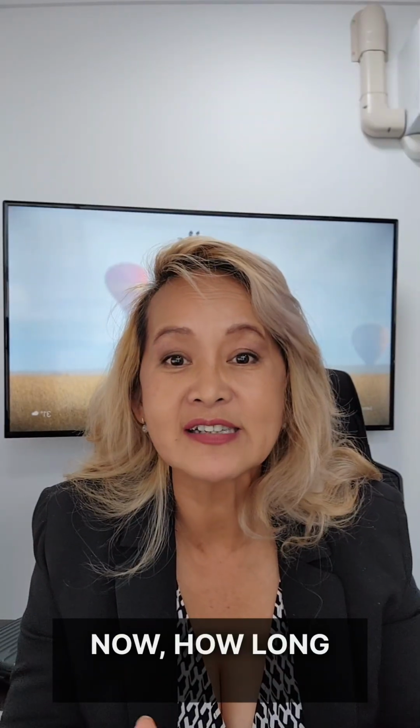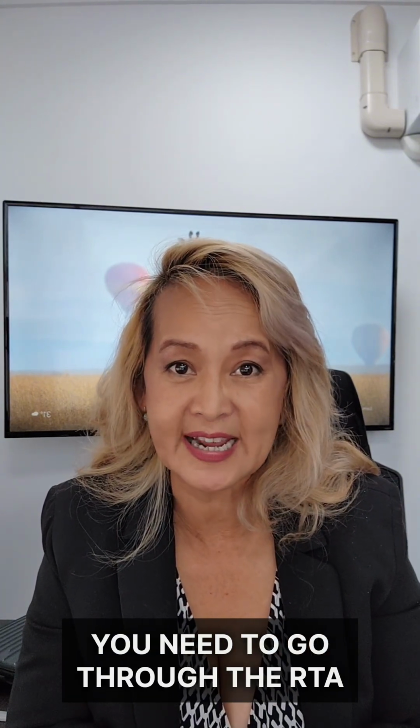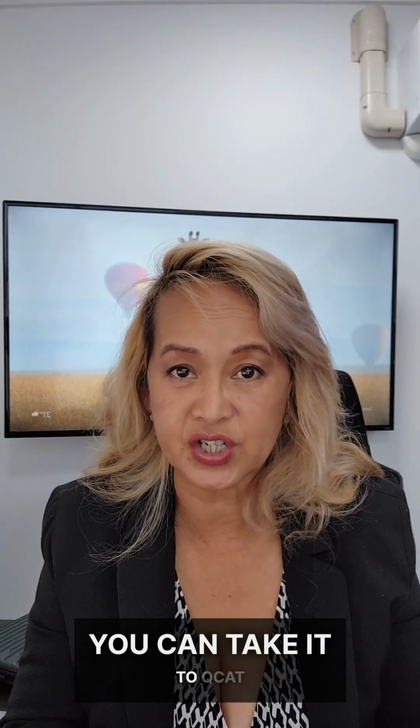Now, how long does your tenant have to pay? They've got 30 days. All invoices to tenants, they have 30 days to pay. And if they don't pay within these 30 days, it becomes a breach of their agreement. So you follow the normal breach process. However, with water disputes, you need to go through the RTA for a conciliation process. You can't go straight to QCAT because this is a non-urgent matter. You have to have your conciliation process completed before you can take it to QCAT.